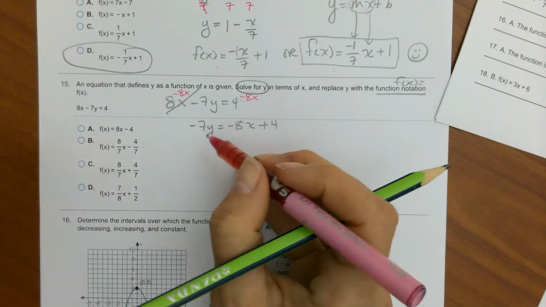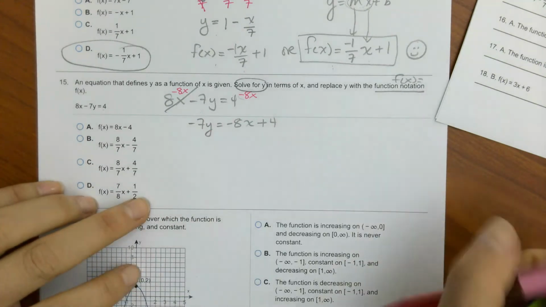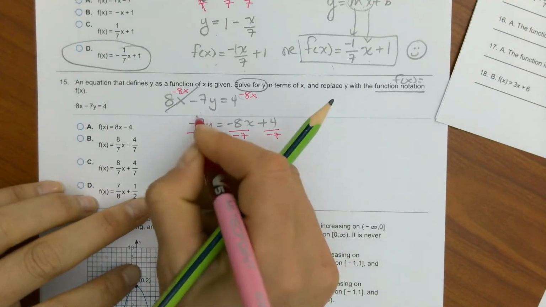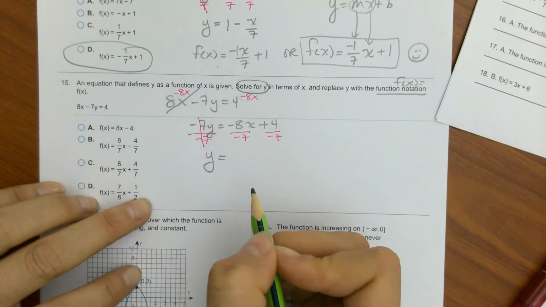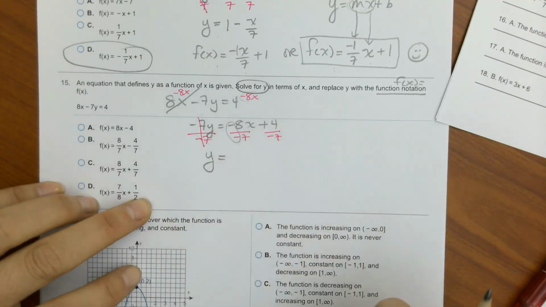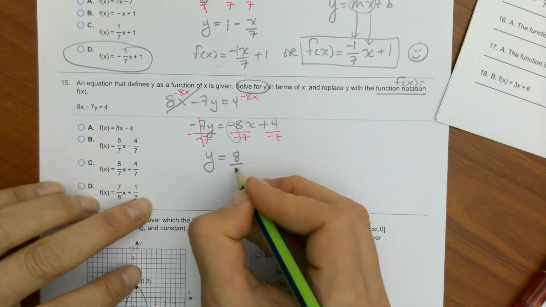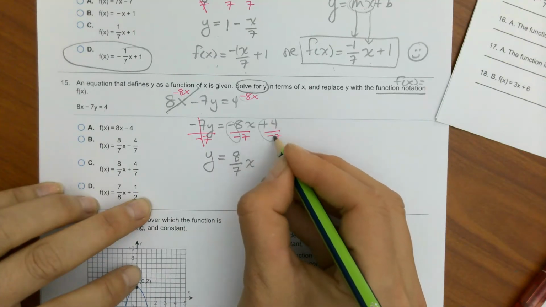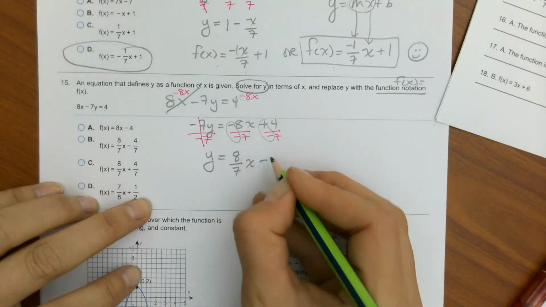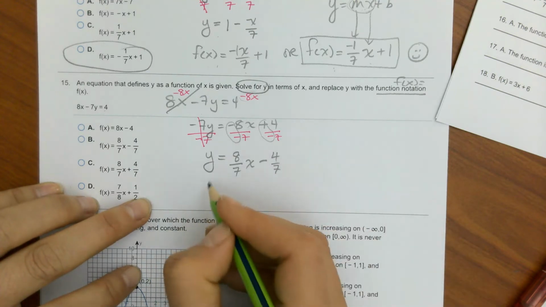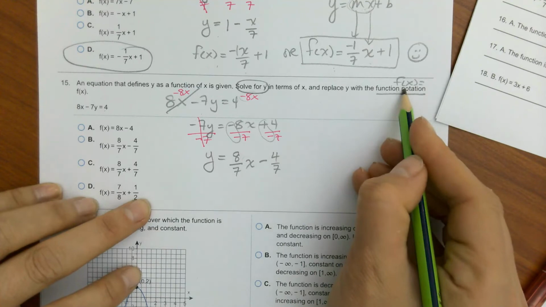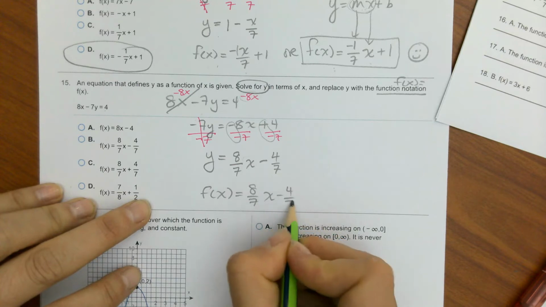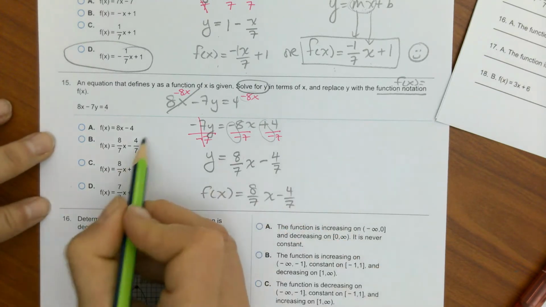Now I want to get y by itself, so let's get rid of this. So I'm going to divide everything by negative 7. Oh, this looks awful. So y equals, what's a negative divided by a negative? Positive. So really I have 8 over 7x. I put the x beside it, it looks nicer. And then this, a positive divided by negative is just minus. Okay. Now I've solved for y. Now I have to write it in function notation. Which one is that? This one, B.